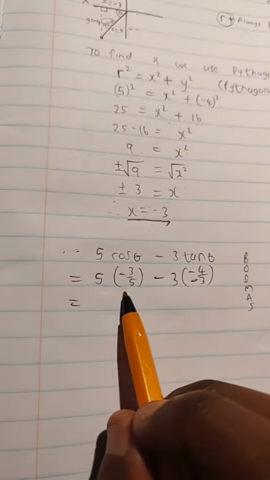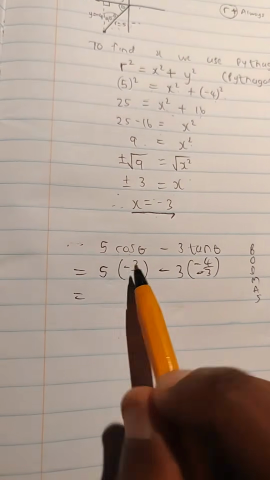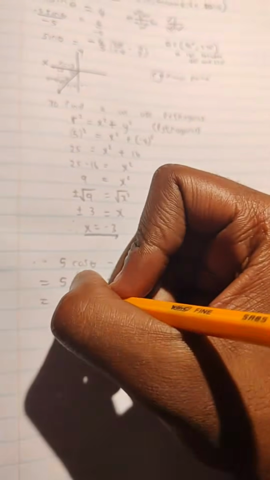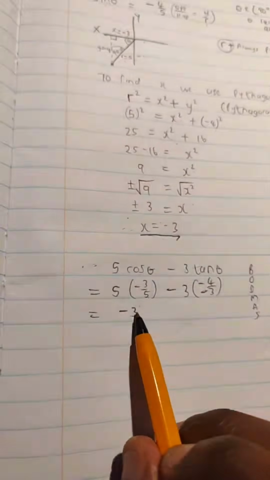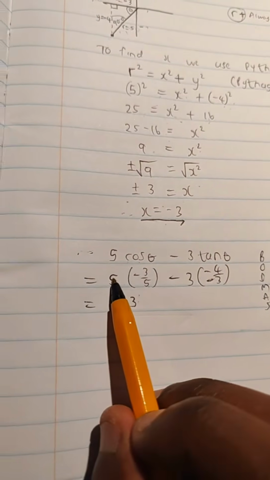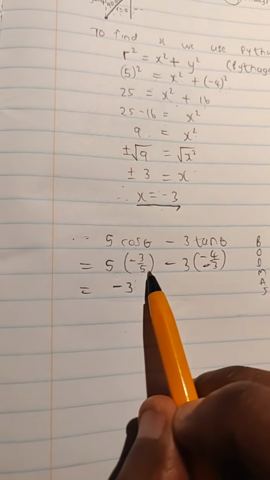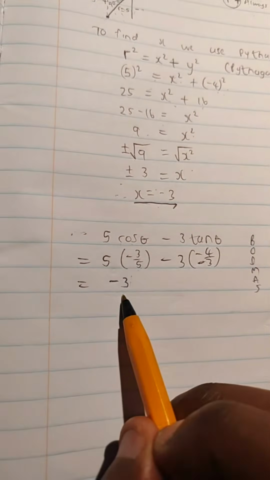Okay, when we are here, positive times a negative, the 5 and the 5 cancel. I'm left with negative 3. Because this is in the numerator, this is in the denominator. 5 divided by 5 is 1. 1 times negative 3 is negative 3.